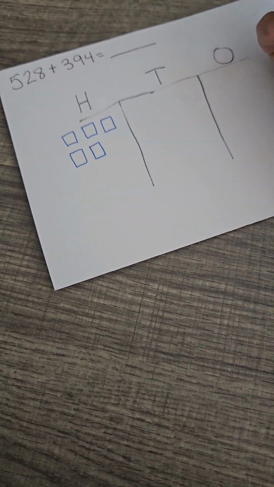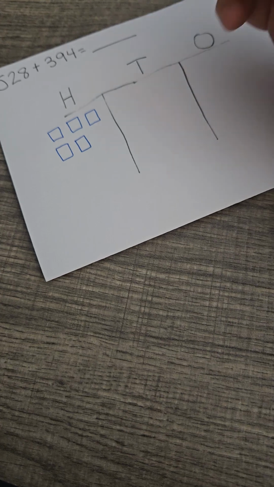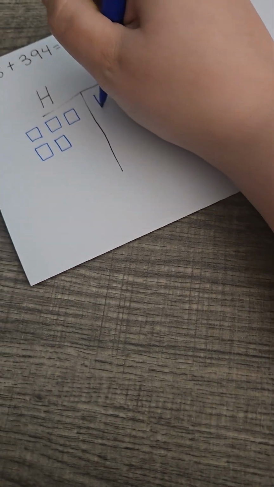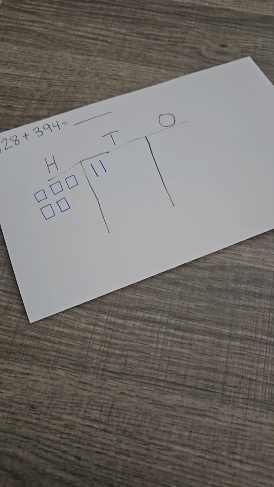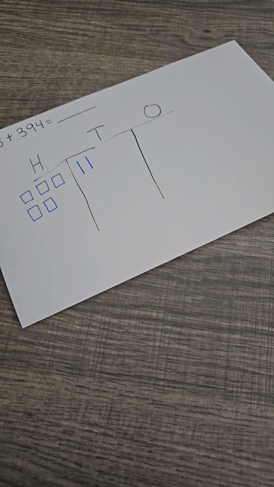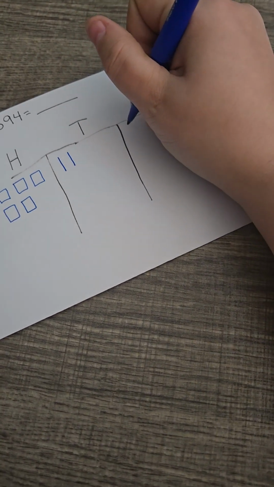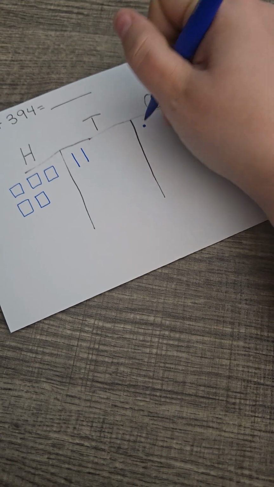My next number is 20 for the 28. So I'm going to draw 2 lines to represent tens, because when I put 10 ones together, they look like a stick. For the ones, it's going to depend on your child's school or classroom teacher. In my classroom, we put dots, so I'm going to draw 8 dots.